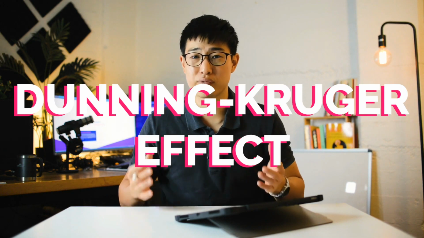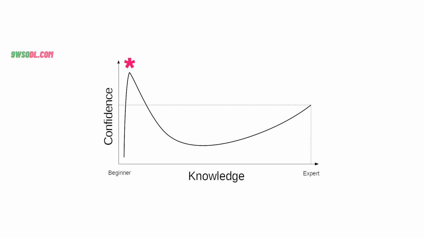And unfortunately, because of the Dunning-Kruger effect, the level of confidence that people have that are giving advice tends to be reflective of overall a low level of knowledge. So if you look at this graph, you'll see that there is a really high level of confidence when you know a little bit, because compared to knowing nothing, that's a lot.